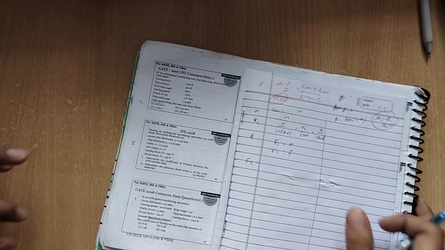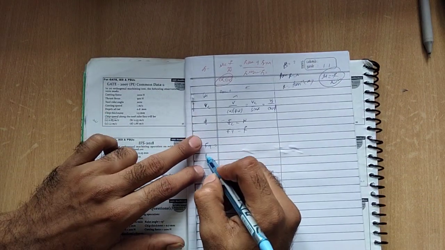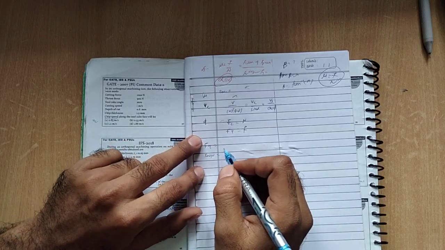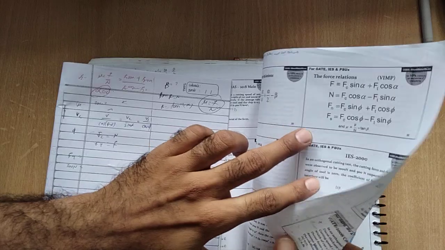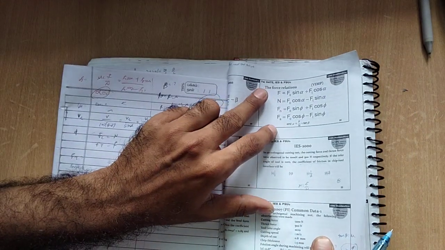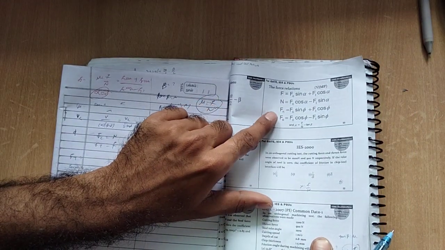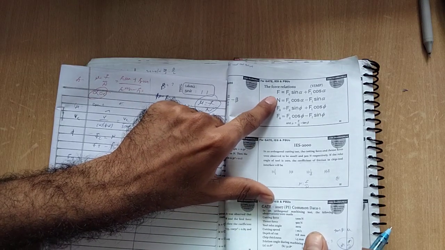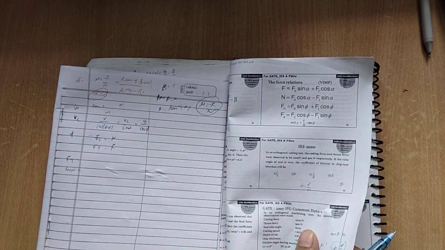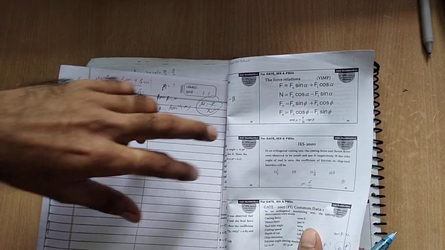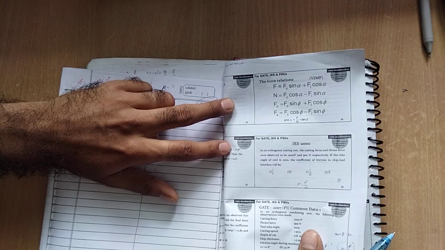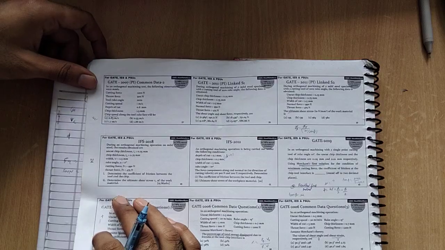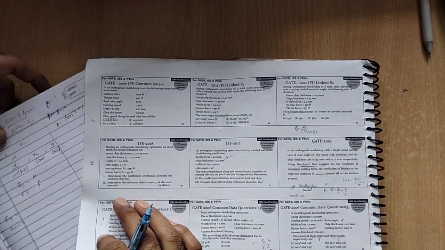I think you can understand, it is a simple thing. So 500 Newton equals the friction force. This is the normal force and the respective shear angle. So guys, what could be the answer?